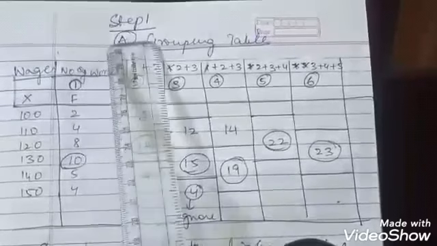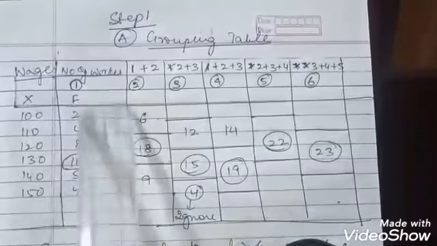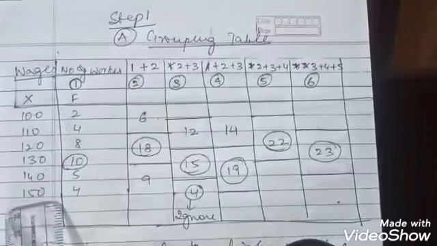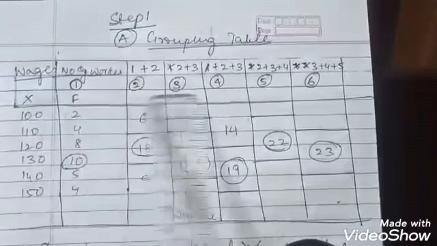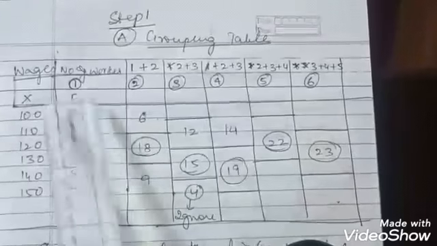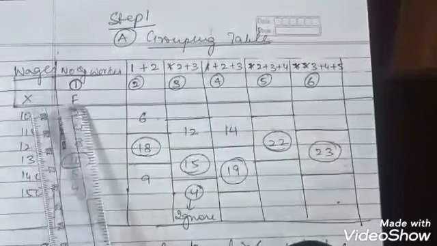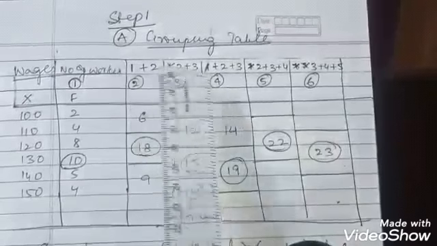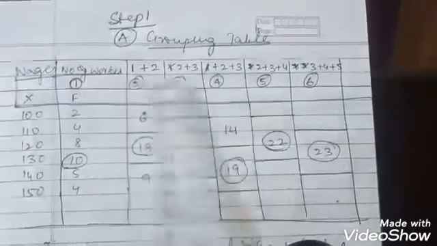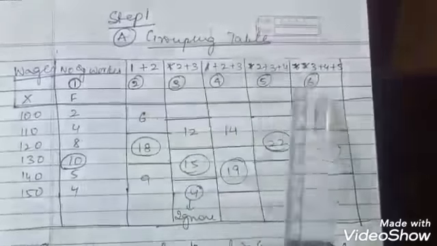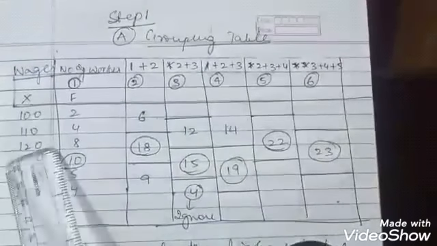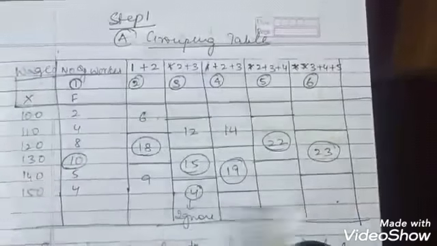Now, if you look here, the first step, grouping table. This is your question, children, x and f. हमने कुछ भी नहीं करना. We have to make 6 columns. So पहले आप 6 columns लिखोगे, including the frequency to be the first column. So 1, 2, 3, 4, 5, 6. पहले 6 columns lines बनाकर बना लो. उसके बाद आप क्या करोगे? इमीडिएटली ये टेबल बना लिया.